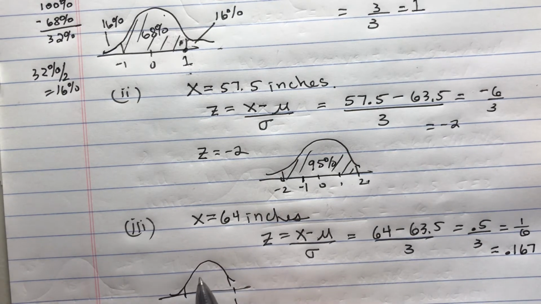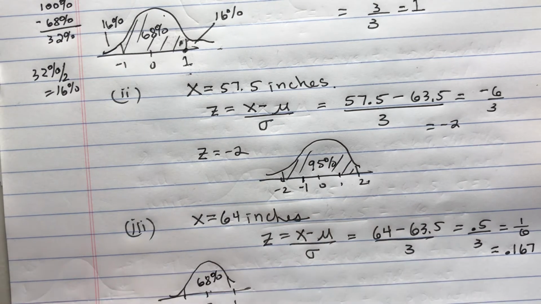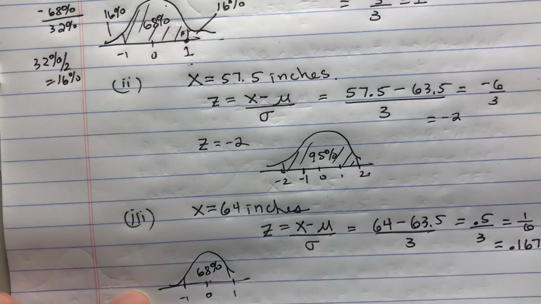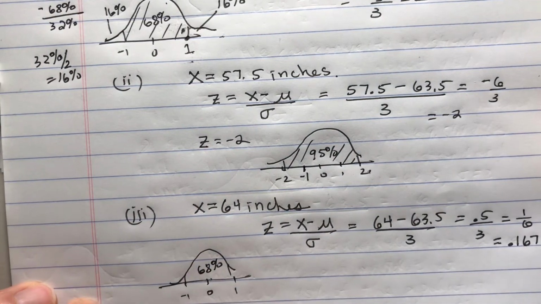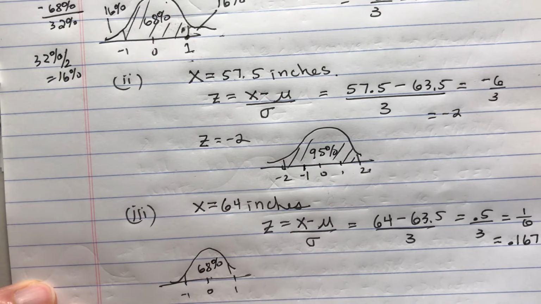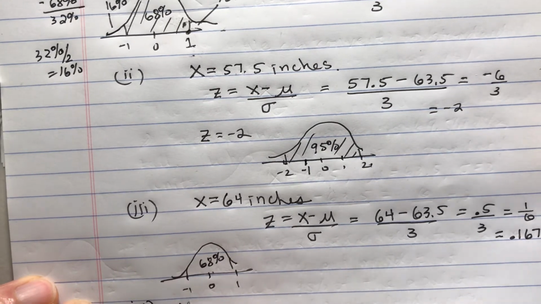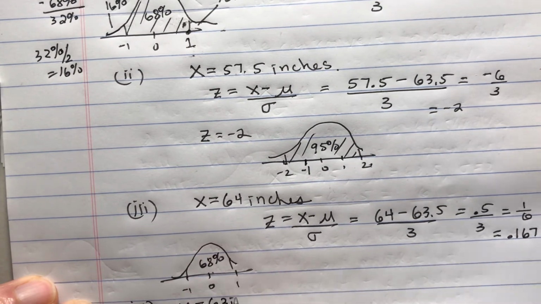Just by looking at this curve, here's 68%. It's pretty close to average. 64 inches, a little bit above. I want to finish this and just fit this into this space without flipping the page. X equals 63 inches.